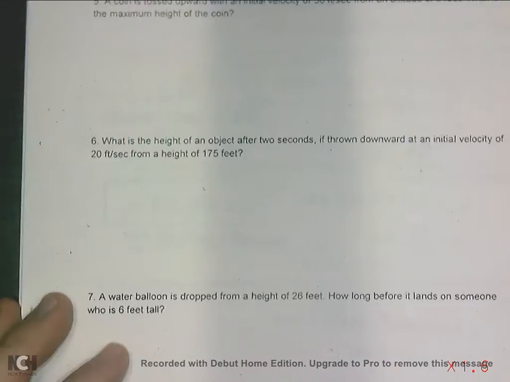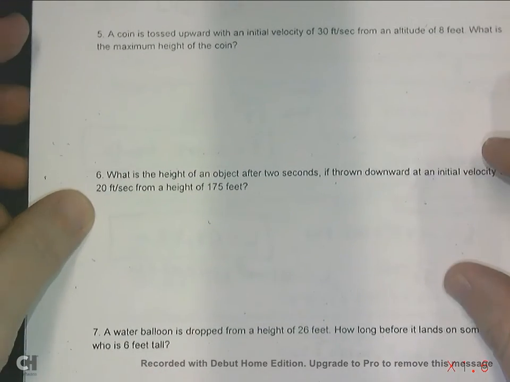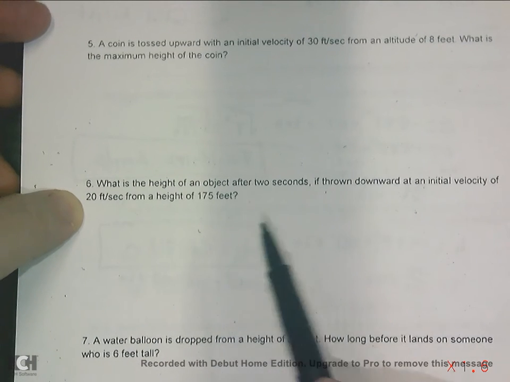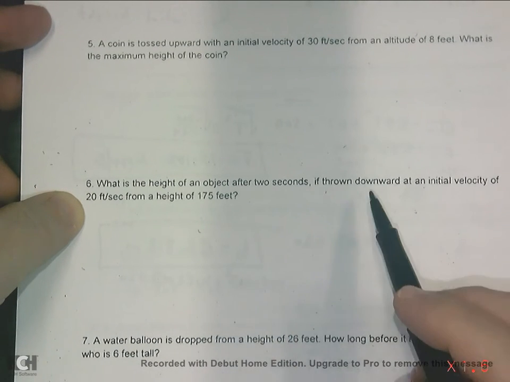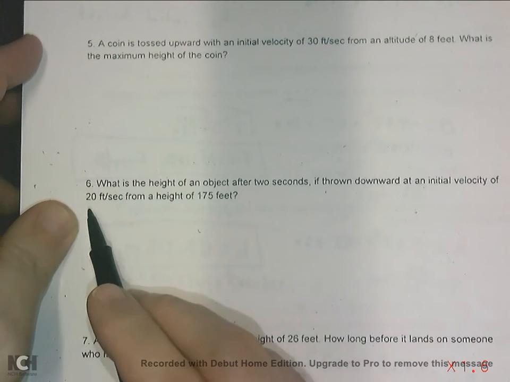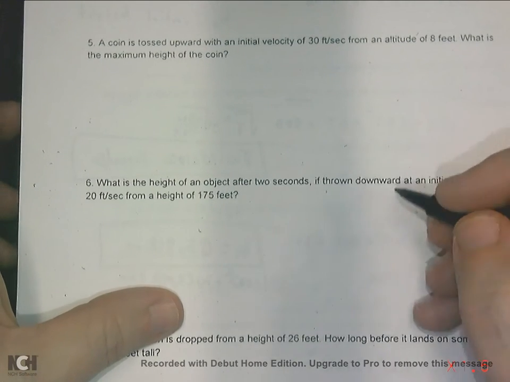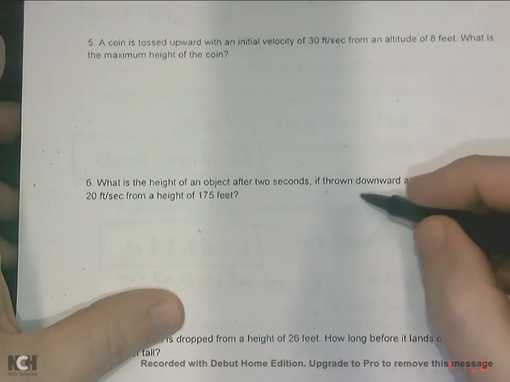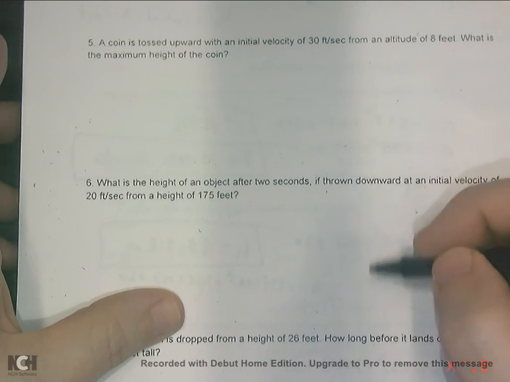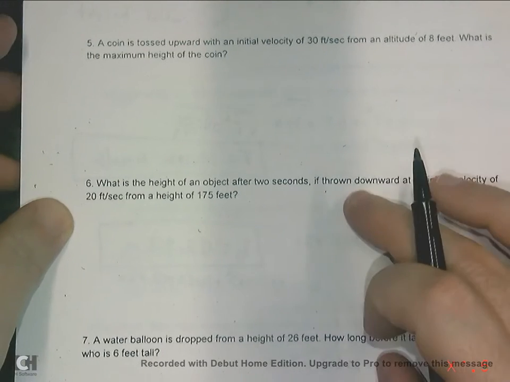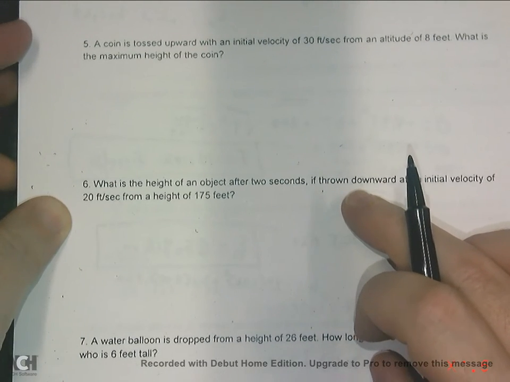And I'm just going to set it up. I won't actually solve it. So this problem: what is the height of an object after 2 seconds if thrown downward at an initial velocity of 20 feet per second from a height of 175 feet? The difference about this one is everything else has been talking about being thrown upward or just starting at a velocity of 0. This one is going to be thrown downward.